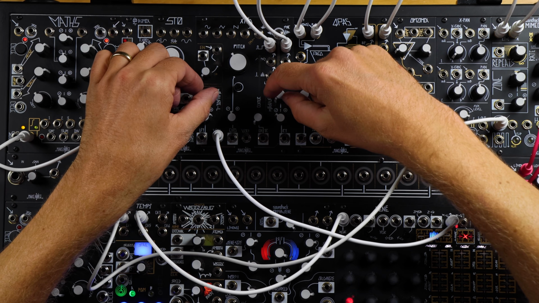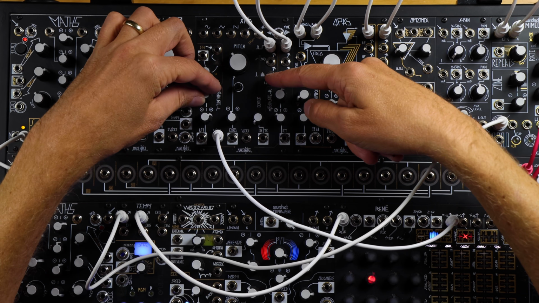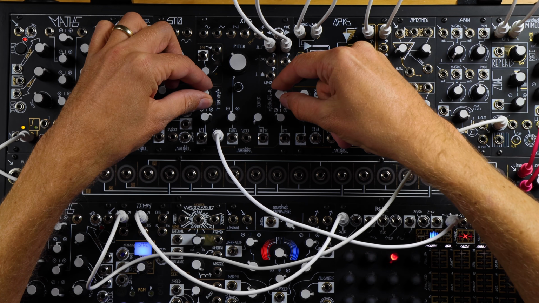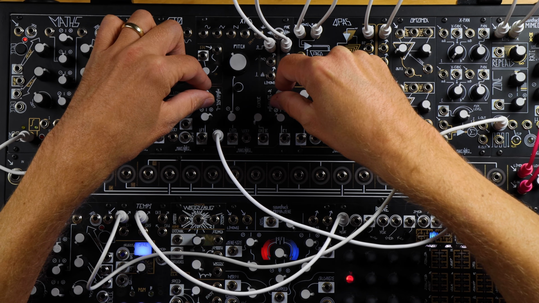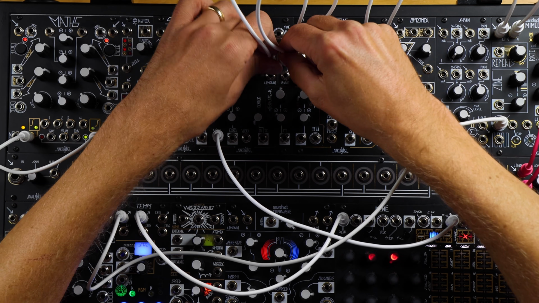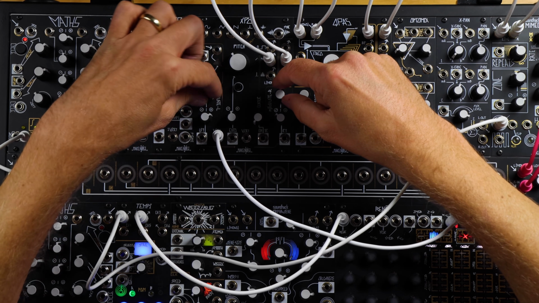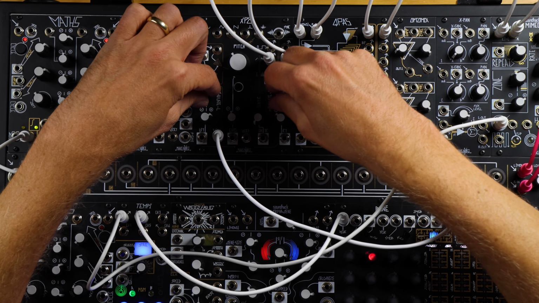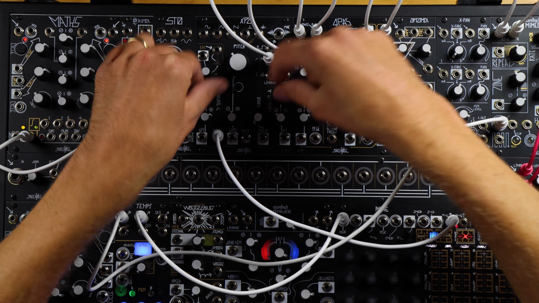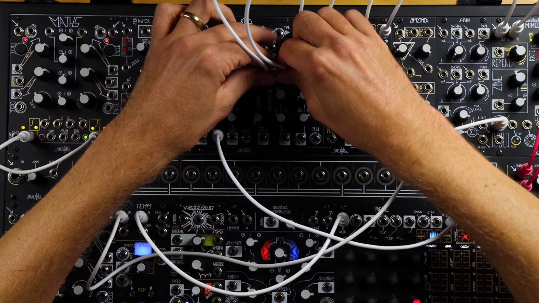Pulse width modulation, vary timbre, waveforms.